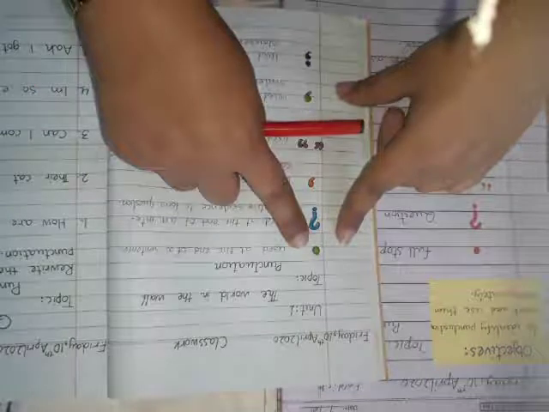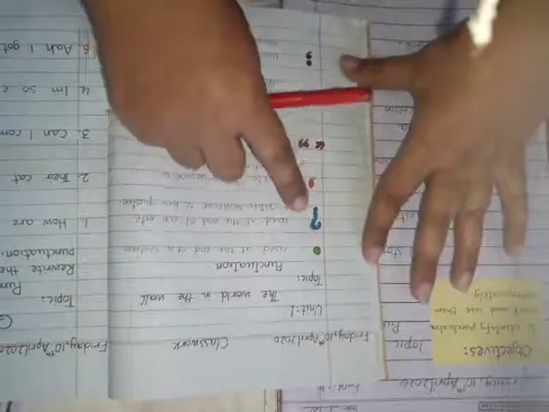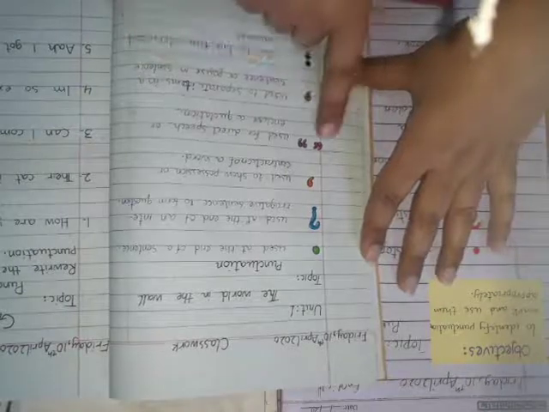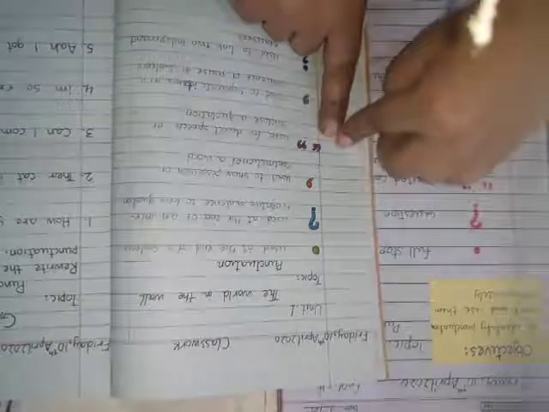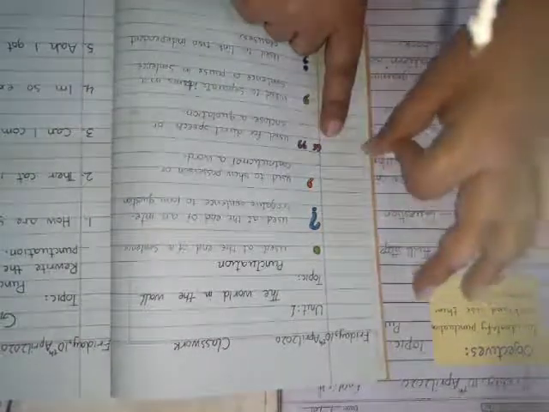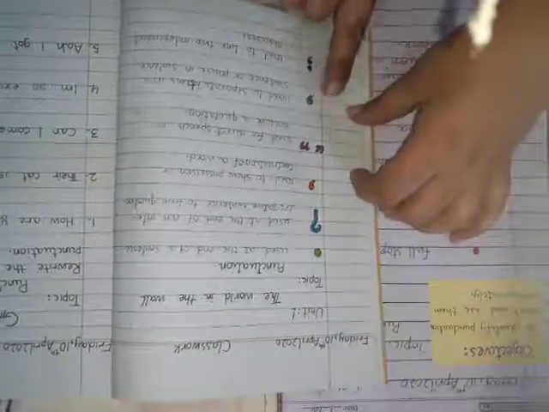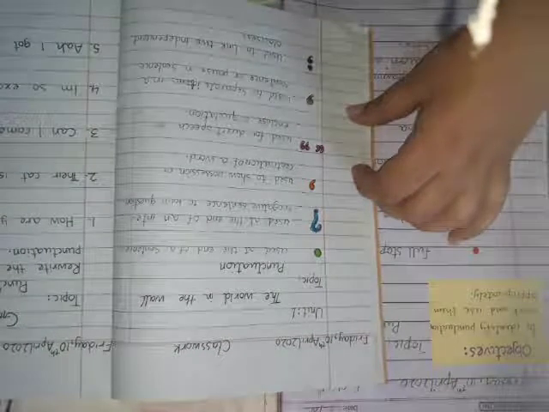This is full stop. It is called period as well. Question mark. Apostrophe, inverted commas. Can you tell me what is the other name used for inverted commas? Yes, speech marks and quotation marks. Then comma and semicolon.